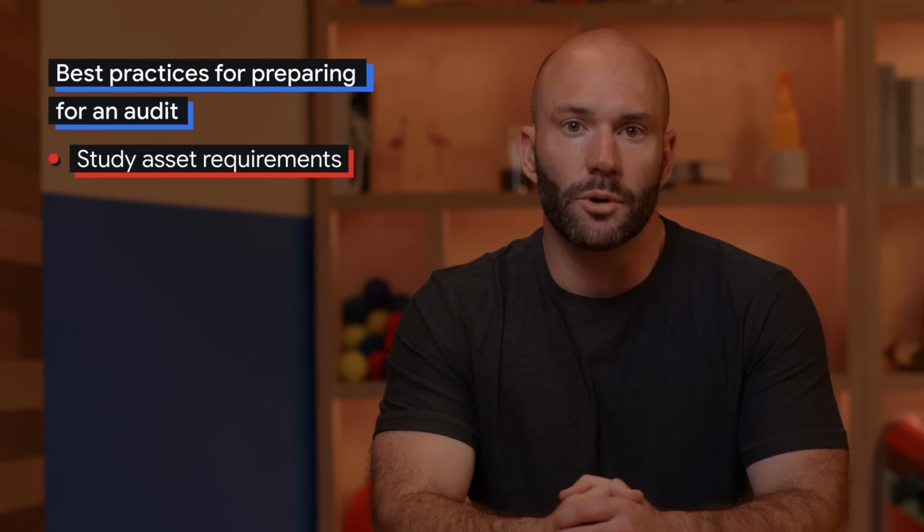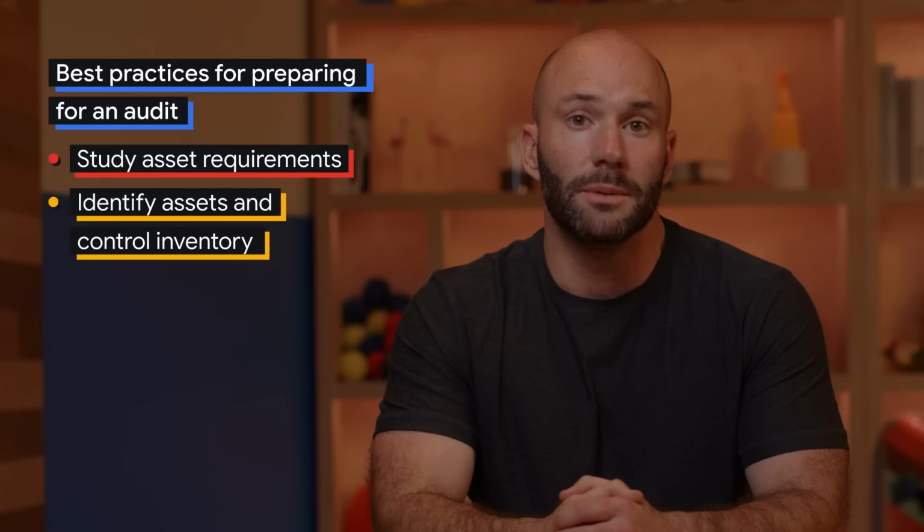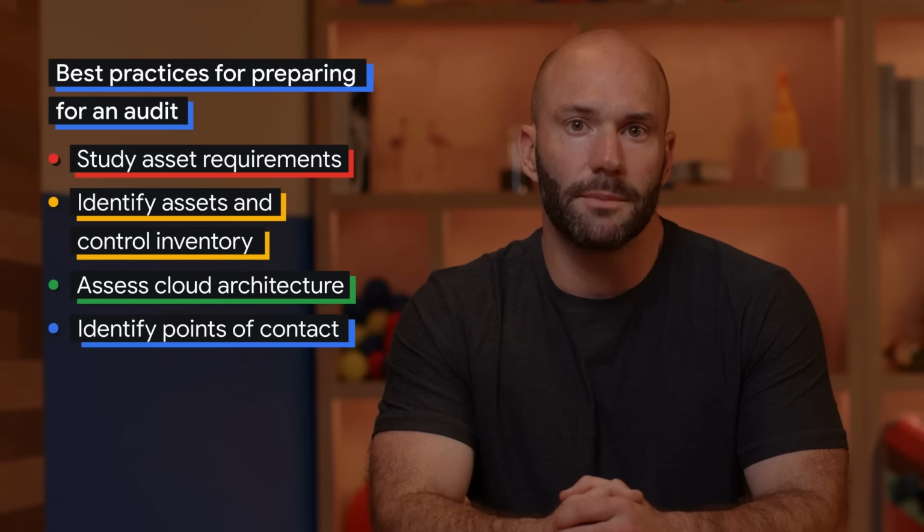First, study the audit requirements and make a plan to pass the audit. Second, identify asset and control inventory, such as control mappings, components, connections, functionality, and the people accountable. Third, assess your cloud architecture. Cloud architecture can be public, private, hybrid, or multi-cloud. Fourth, be sure to identify points of contact to work with auditors and ensure their schedule has availability.